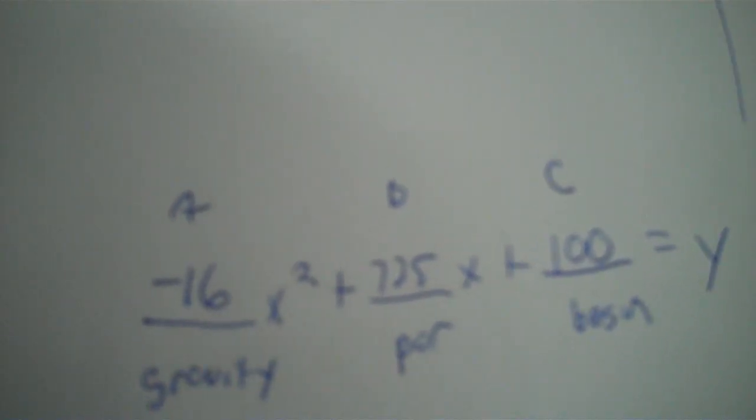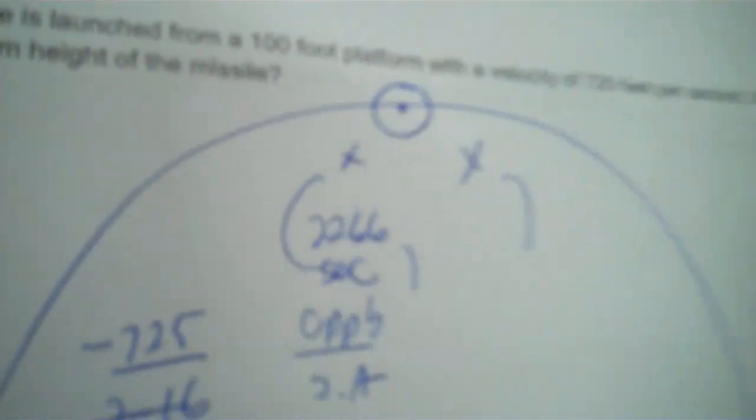Now you have A and B quite easily. Opposite of B, negative 725, divided by 2 times negative 16, that's 2 times A. That's going to be negative 32. Then we divide. Just round it to 22.66. That's the seconds it took. Remember, X is always time, so that would be seconds. Y right there, that's your feet.